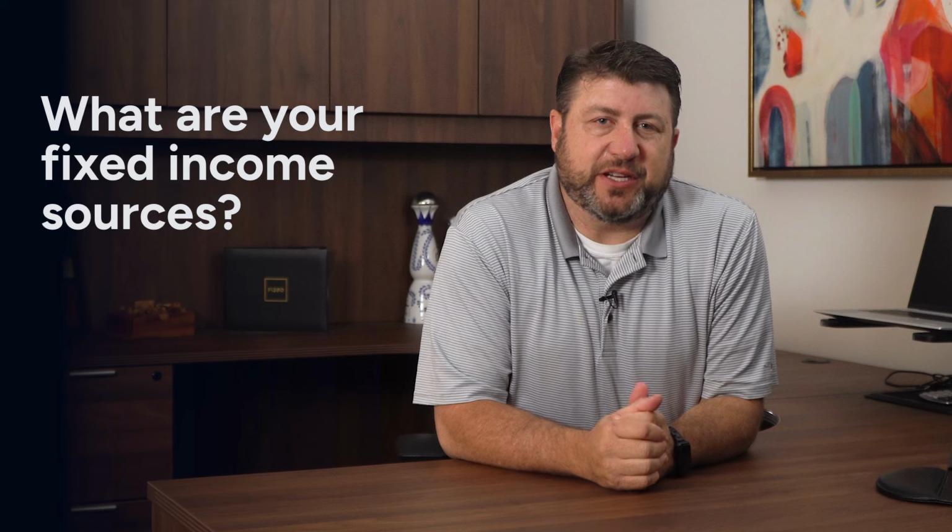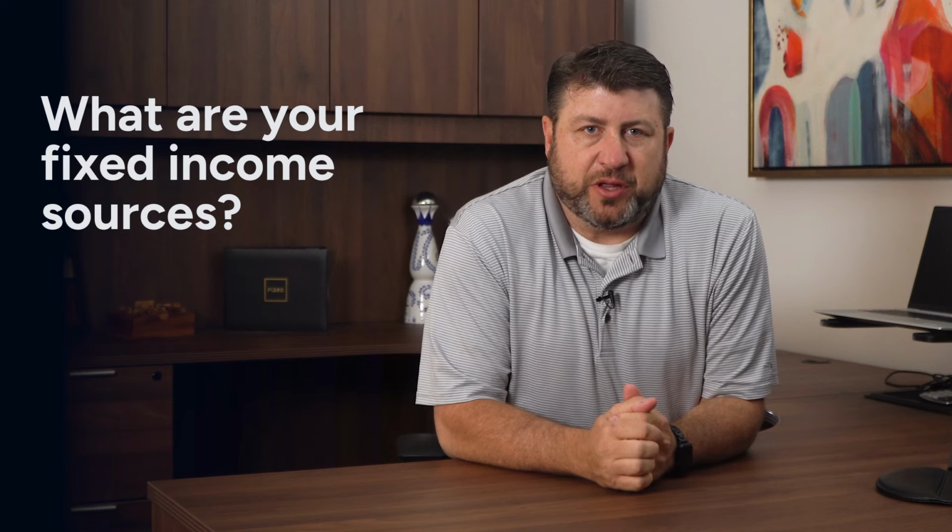The first step in this process is understanding what fixed income sources you have. This could be from annuities, rental income, a company pension, or Social Security. This is your baseline income. Income that is coming in no matter how you're invested and that you don't really have to do anything for.